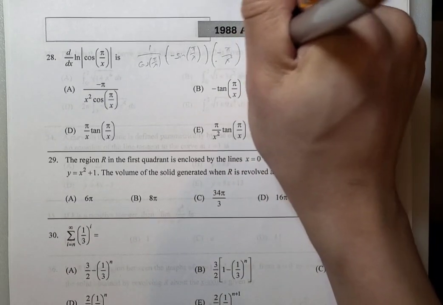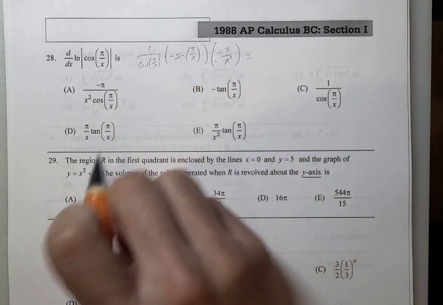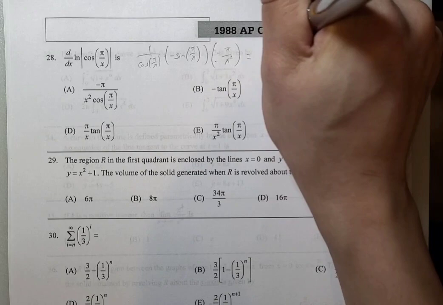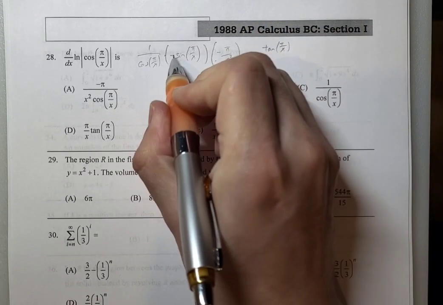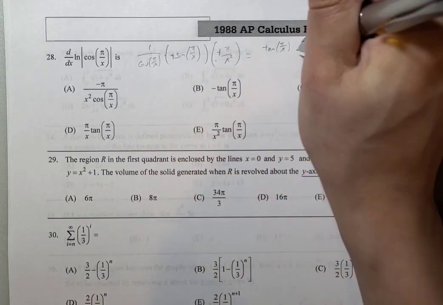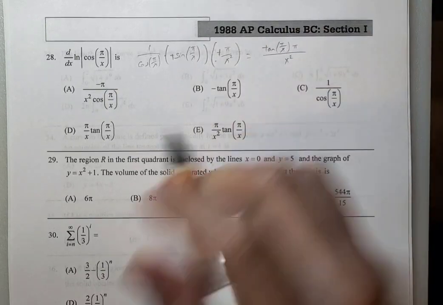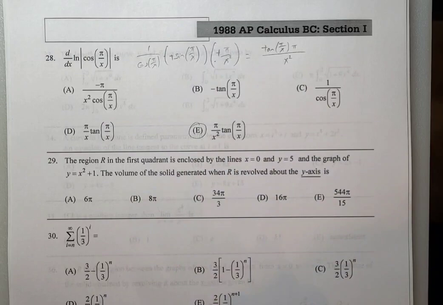Okay, so we can rewrite this as what? We have sine pi x over cosine pi x, so that's a tangent pi over x. Okay, this negative and this negative make a positive. We still have a pi on top, and then we have the x squared on the bottom. Okay, so looks like 28 is E.